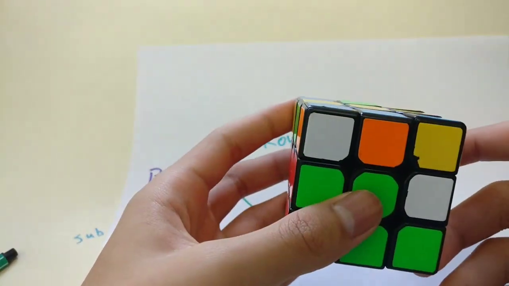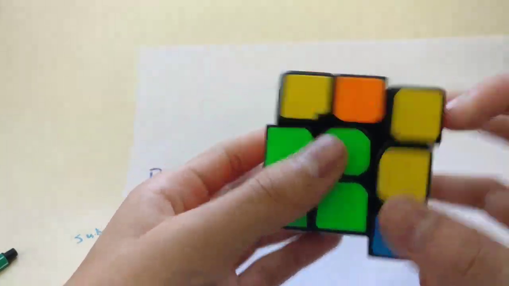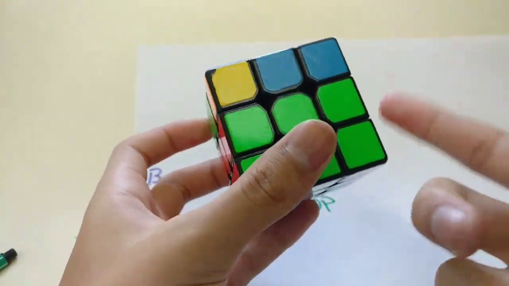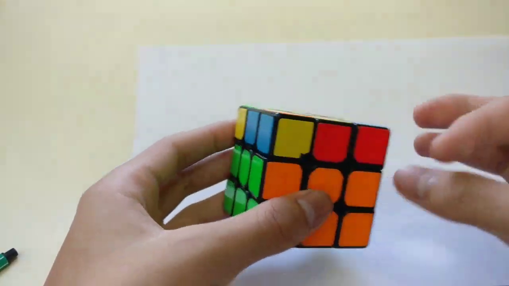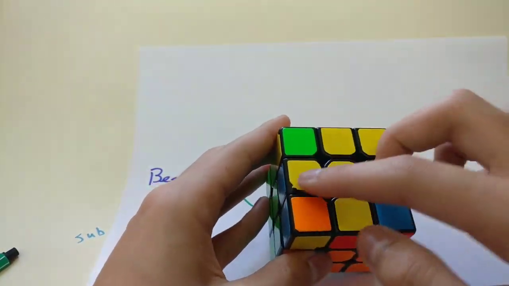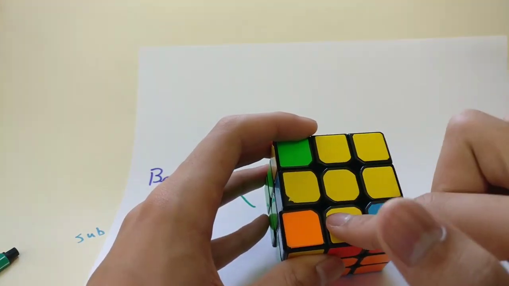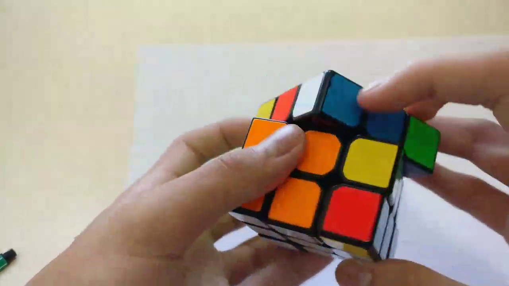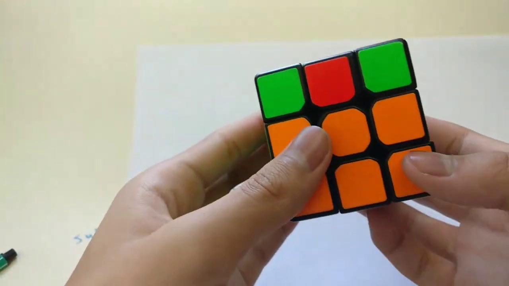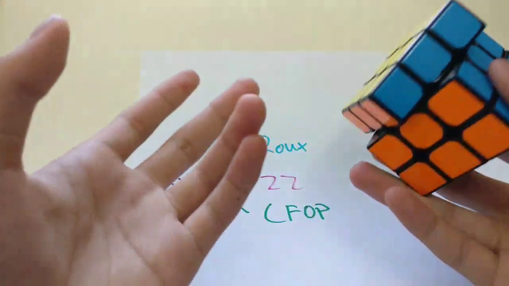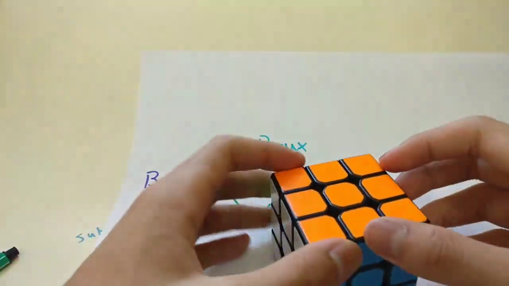And then you have this, which could be done something like that. And then this. So now you solve your ZZF2L, and then you have all your edges oriented. The yellow cross will always be done if you did your EO line properly. So you can realistically do 3-look last layer, and even 2-look if you're happy about it.